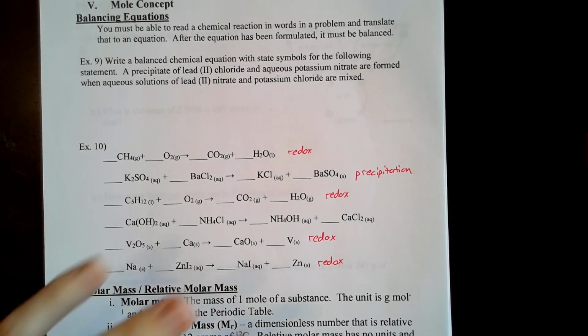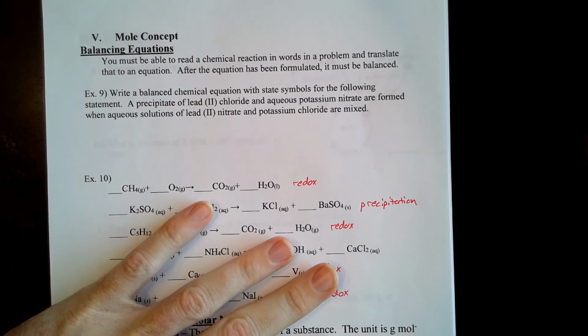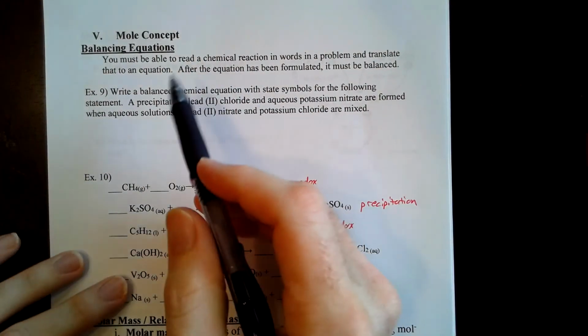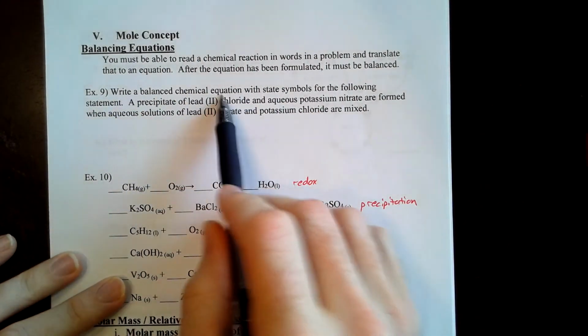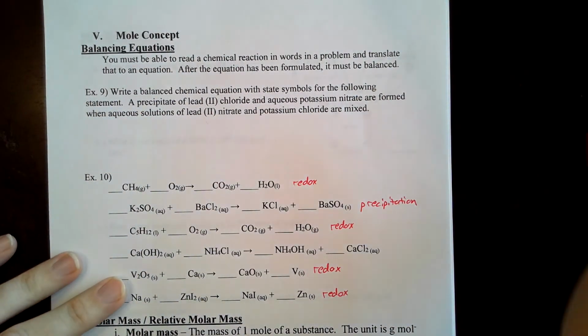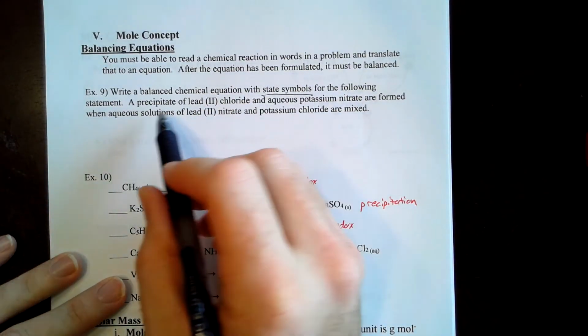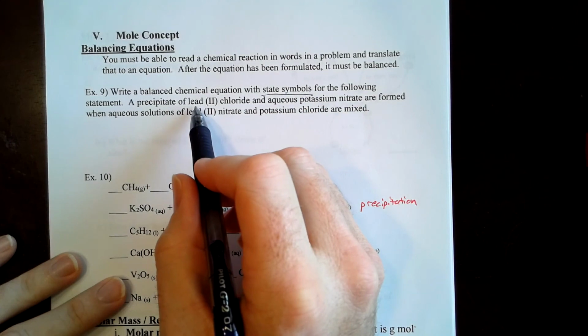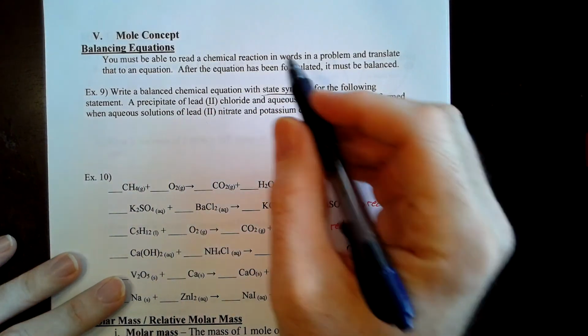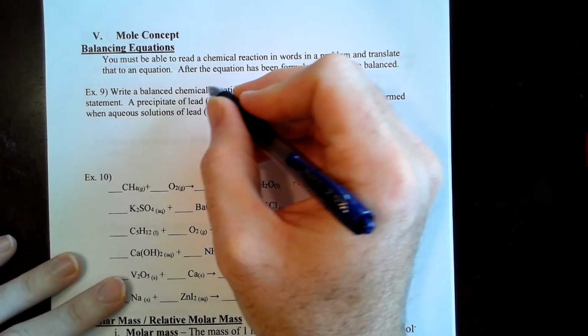All right, let's get into the mole concept, and we'll start with balancing equations. First, you need to be able to take a sentence or a statement and balance an equation with it, with state symbols. So, a precipitate of lead 2 chloride. Let's try to make a formula for that.